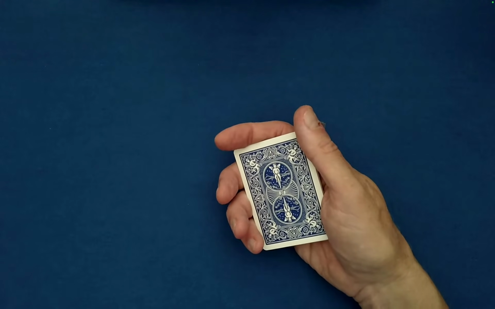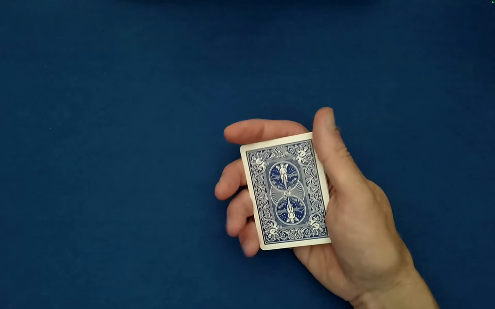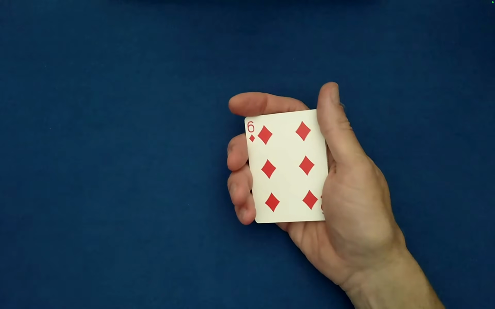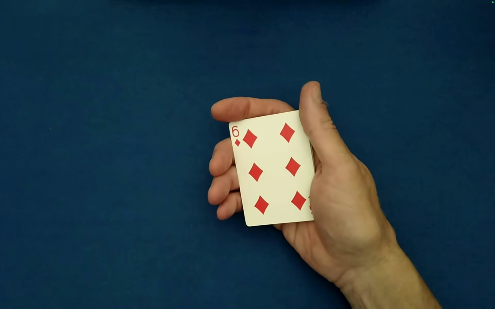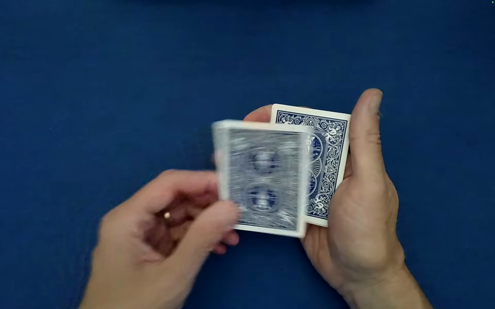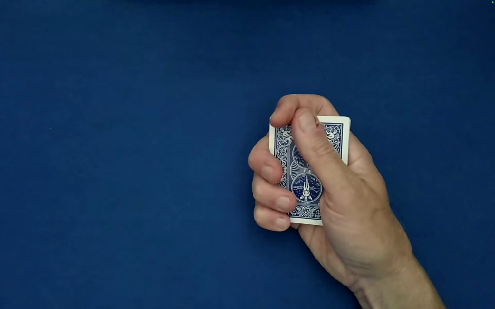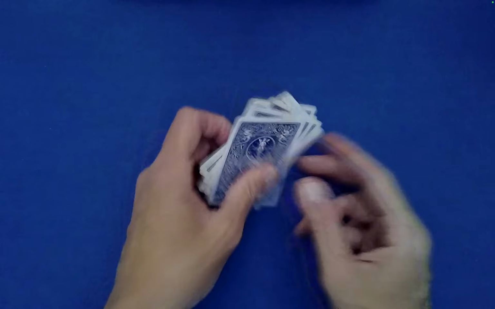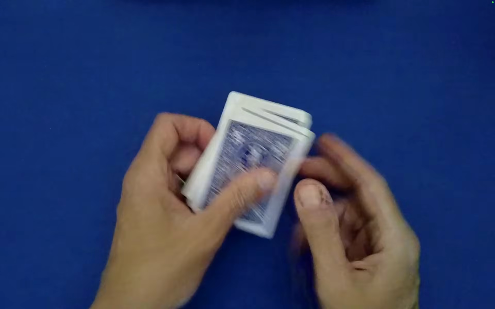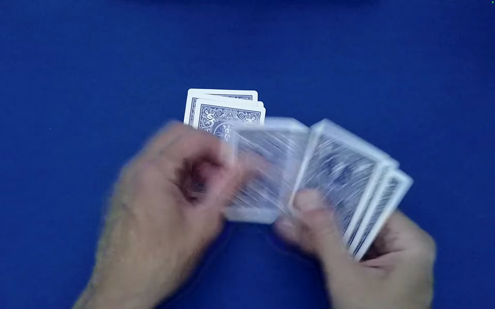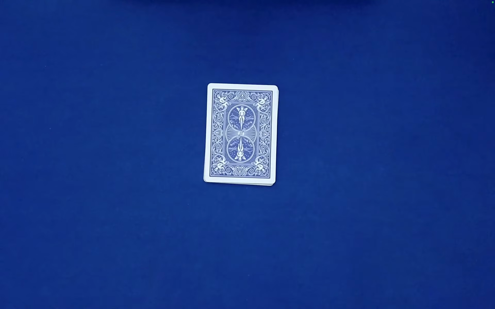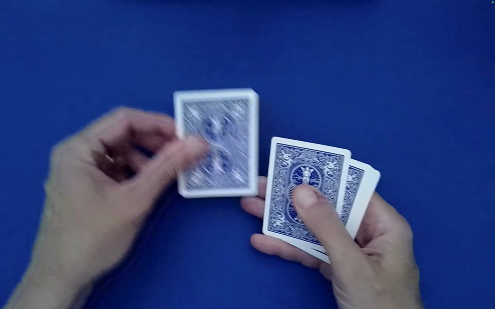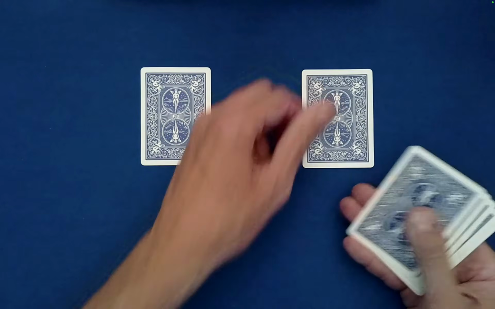Now, once the spectator is content that the cards are beyond the knowledge of anyone, have them take a look at the identity of the top card. Now, it will be one of these cards at random. So here, it's the 6 of diamonds. So we're going to go ahead and just spell 6 of diamonds. S-I-X-O-F-D-I-A-M-O-N-D-S. 6 of diamonds.